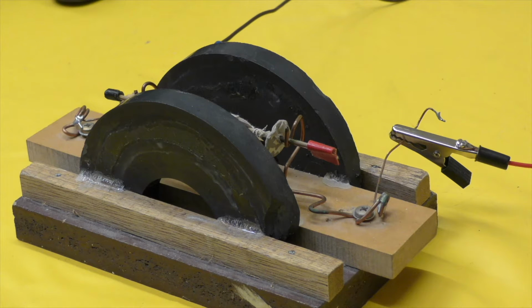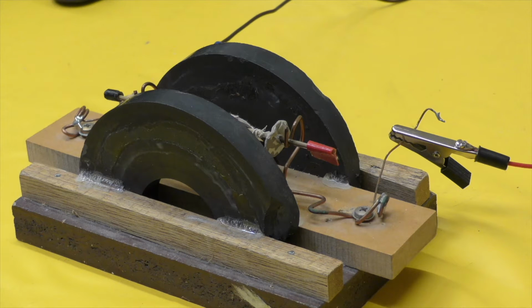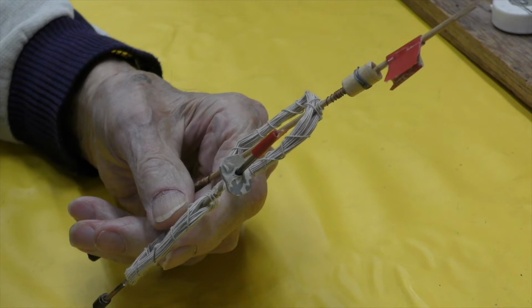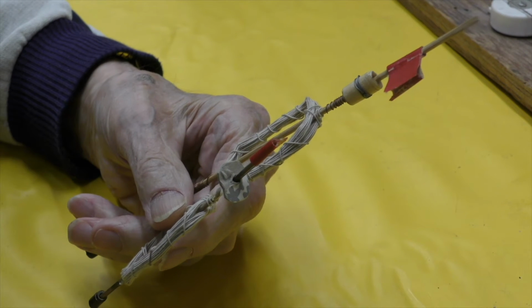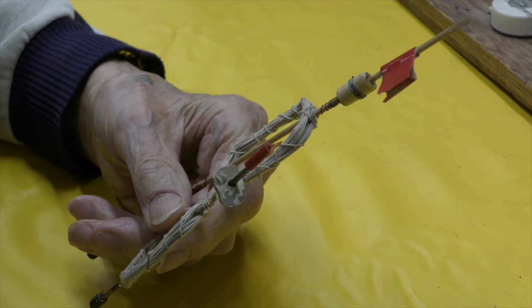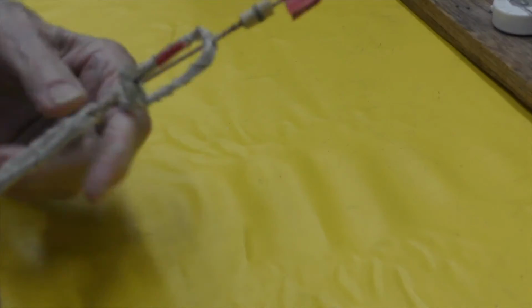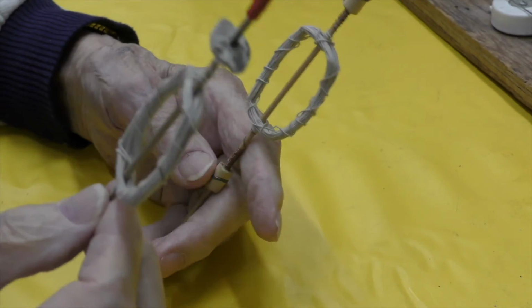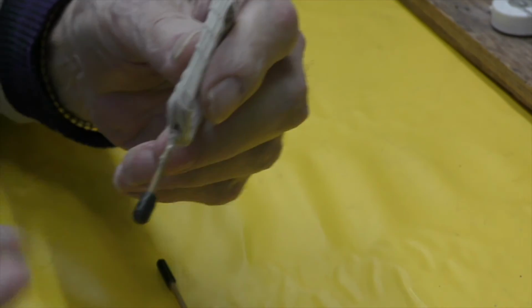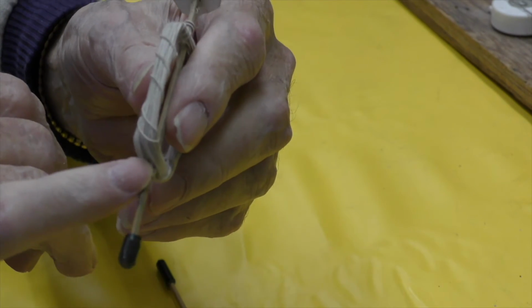This motor will carry no load. It is only for demonstration purposes. The rotating part of a motor is called an armature. So we call this also an armature. There's a concealed switch somewhere around there.